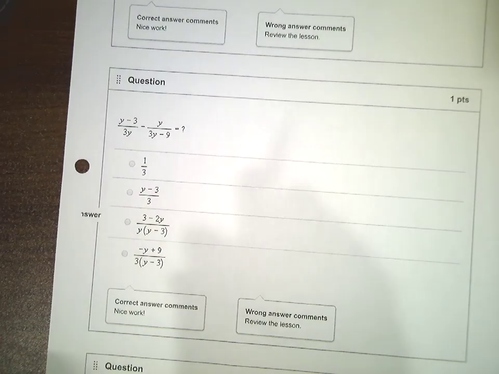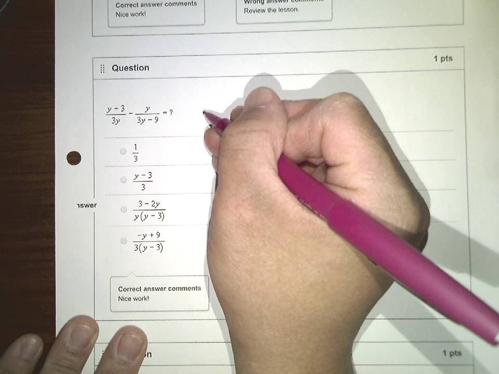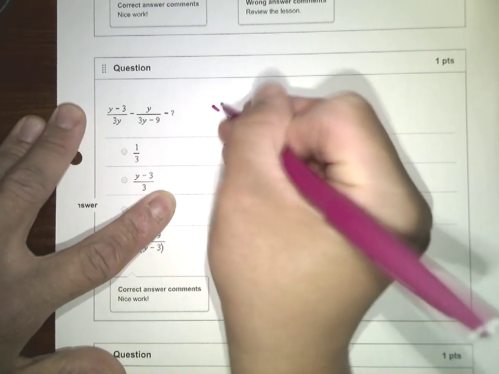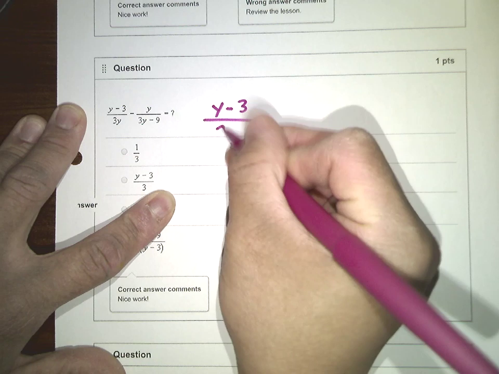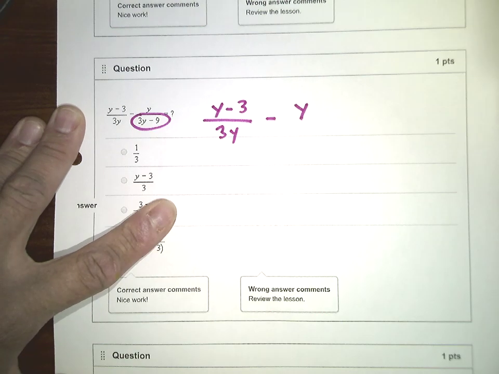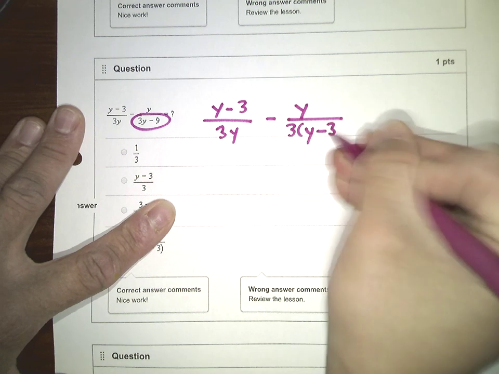Let's try another one here. So we have y minus 3 over 3y minus y over 3y minus 9. So we have y minus 3 over 3y minus y. And then I'll factor out the greatest common factor of 3 here, over 3 times y minus 3.